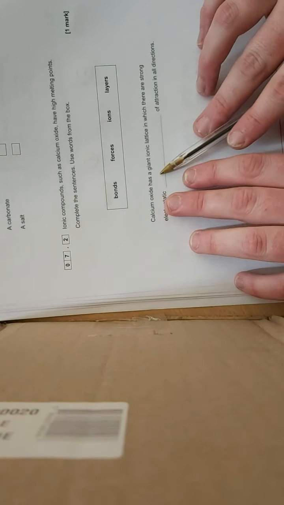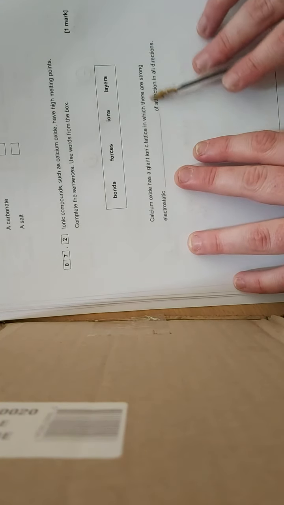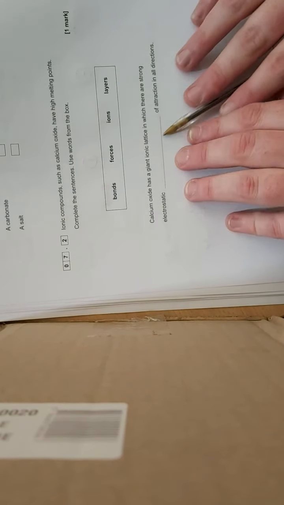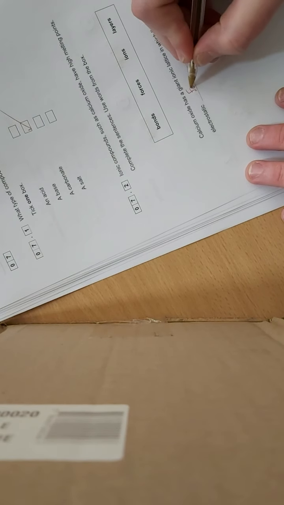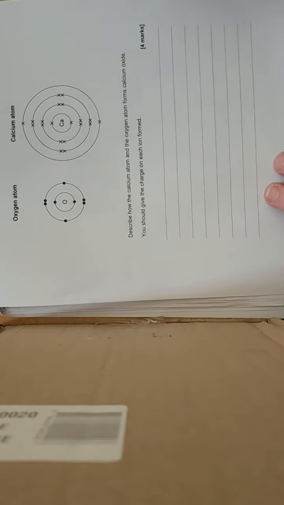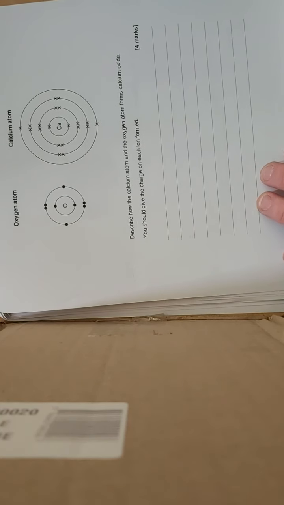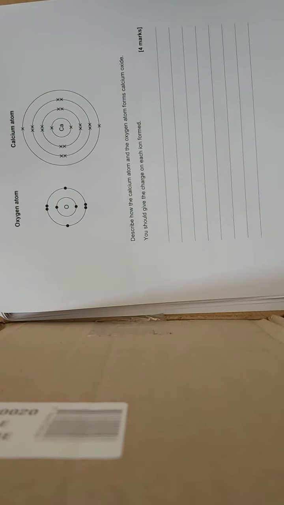It says, calcium oxide has a giant ionic lattice in which there are strong electrostatic somethings of attraction in all directions. Well, clearly, it's going to be forces. Okay. If you're ever talking about electrostatic attraction, it's the forces of those attractions. And then 7.3 is a classic, and we looked at this a bit in lesson, a classic ionic bonding question. So I won't spend loads of time on this.